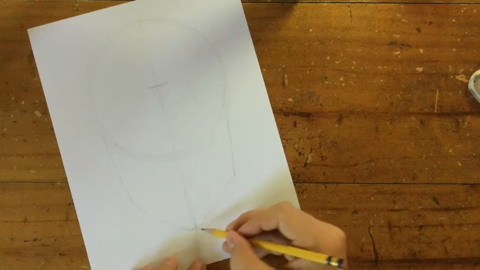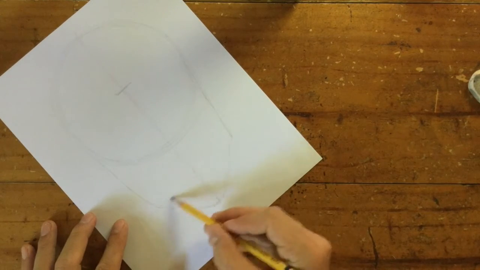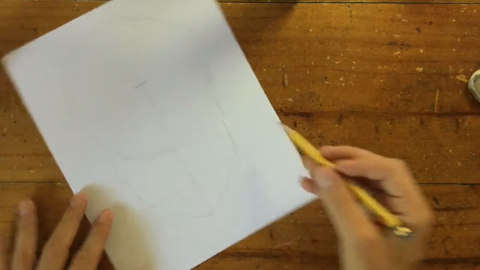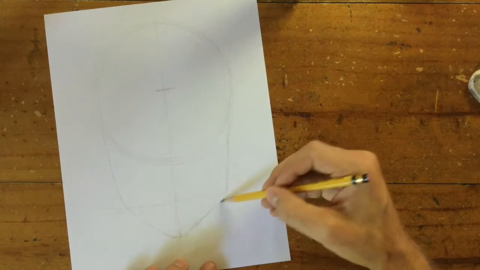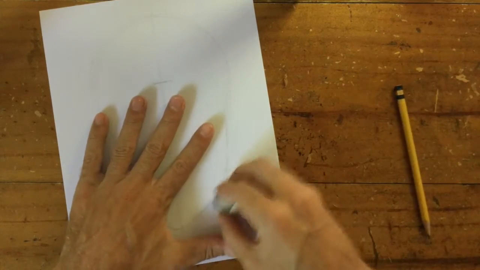So it's so important to keep looking at both sides. I'm going to put a guideline in there too, so I can get it symmetrical. So you keep looking at both sides and try and make it the same.